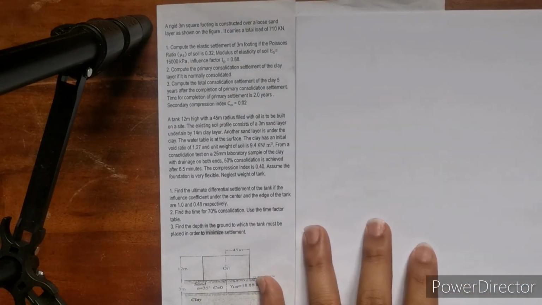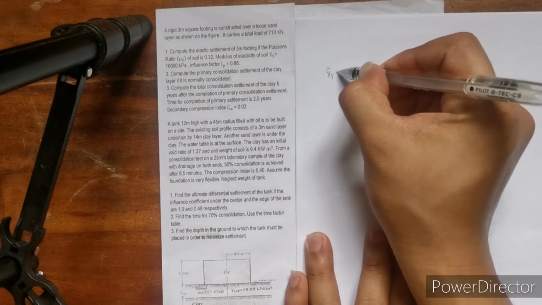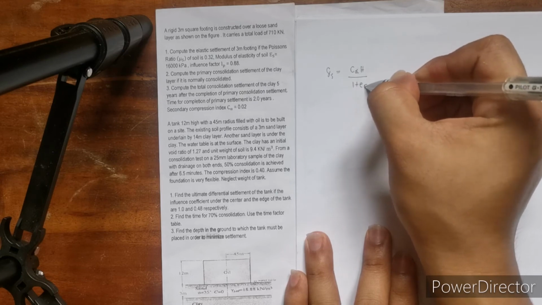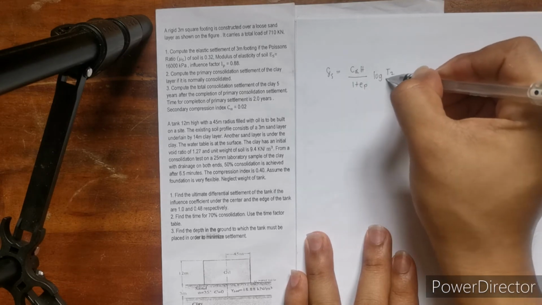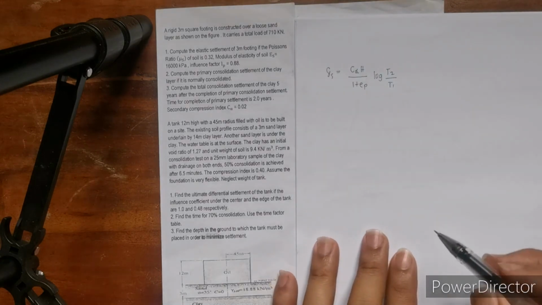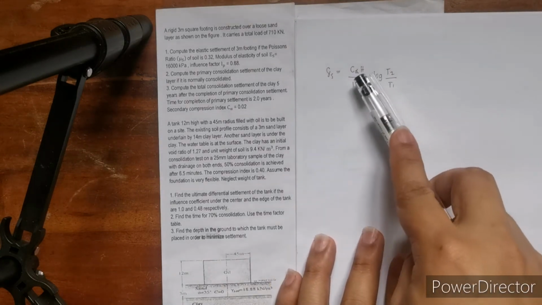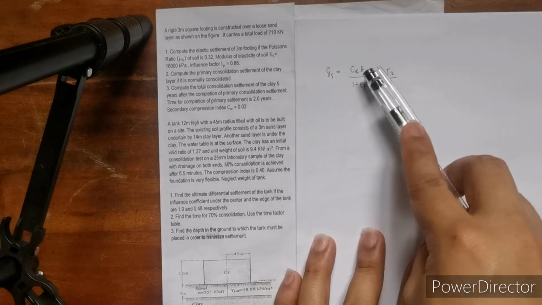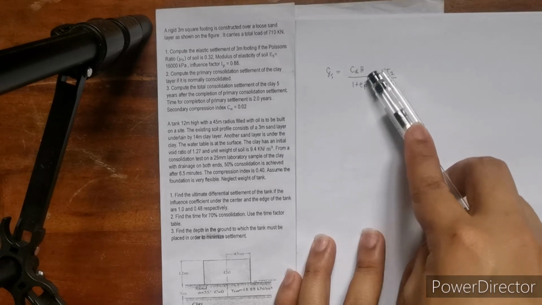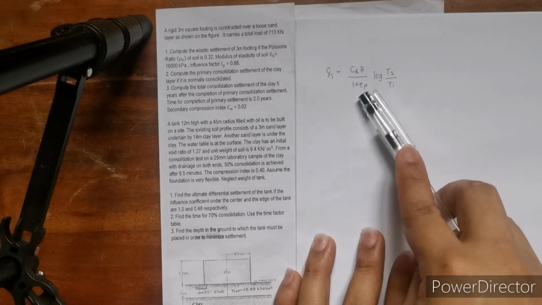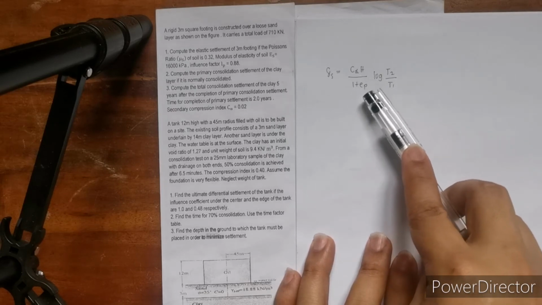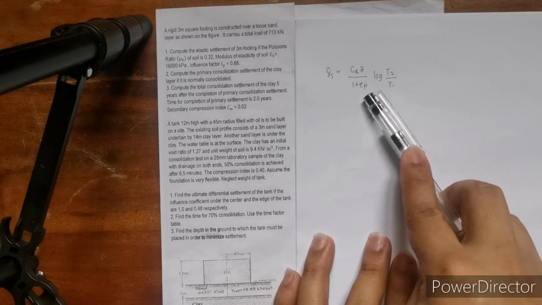So, for the value of secondary settlement, we have the formula for that. That is equivalent to C alpha H over 1 plus EP logarithm of T2 over T1. So, let's analyze yung mga parameters na involved. C alpha is the secondary compression index given sa ating problem. H, again, that is the thickness of the clay layer. And then E sub P, that is the void ratio of the soil at the end of primary settlement. Hindi yung initial. At the end of primary consolidation settlement.